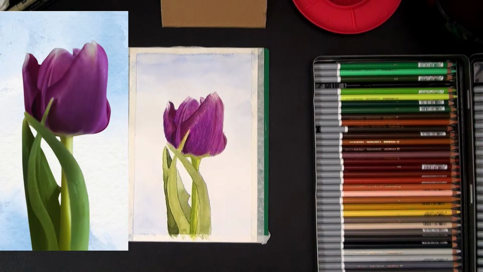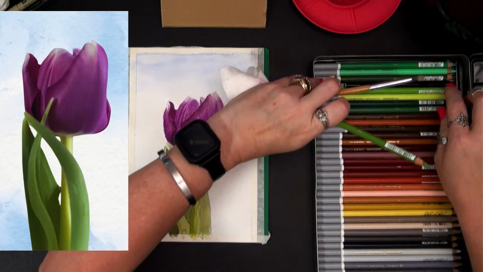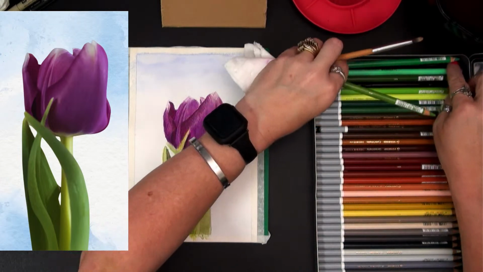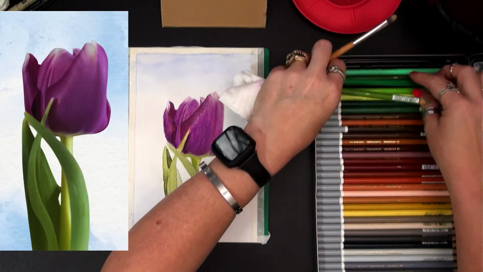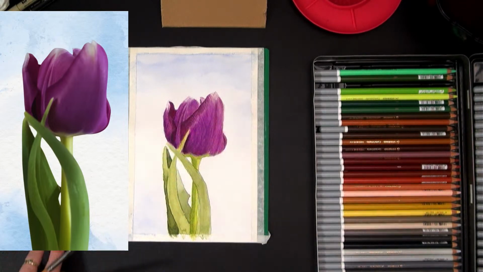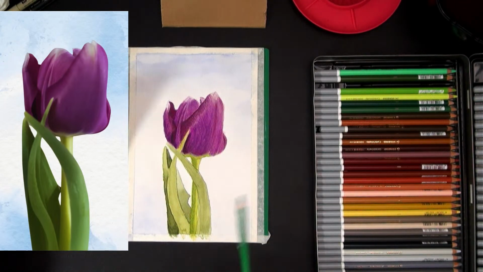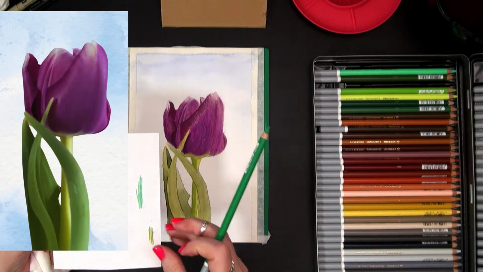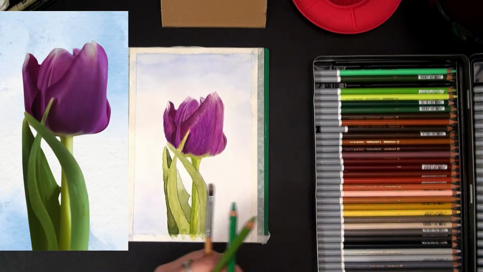All right, we really need to cool off this green. I think we're going to have to do a mixture here because I don't quite think that this one is going to cut it. You guys can't see that, but it's not quite there.